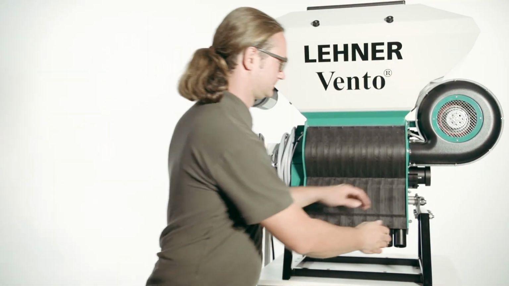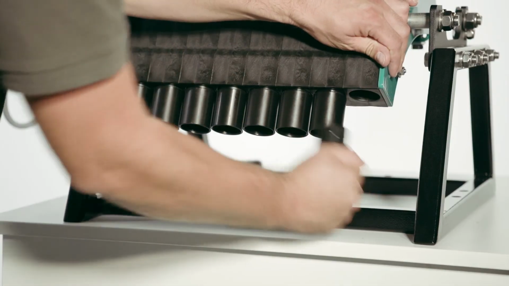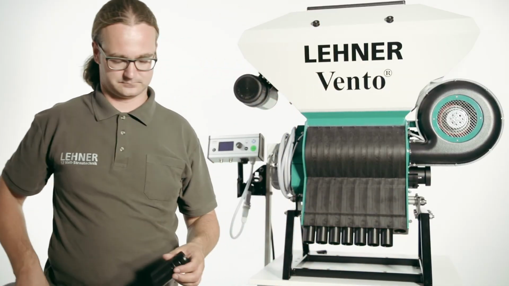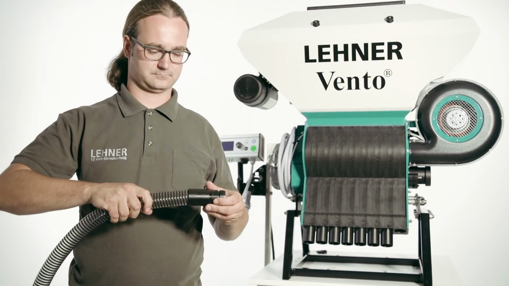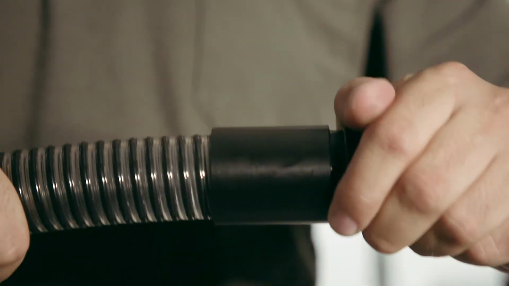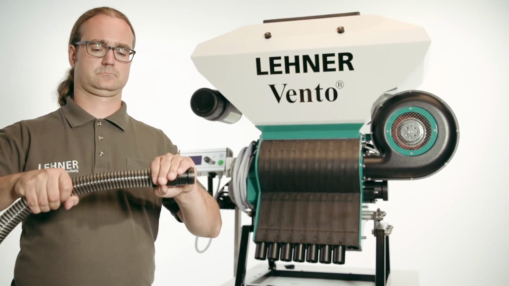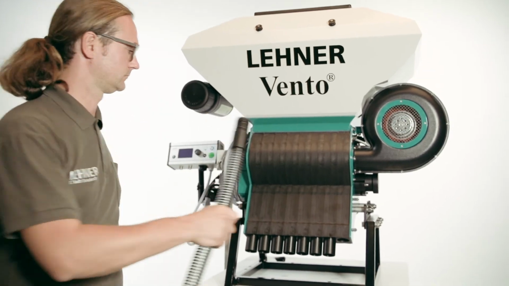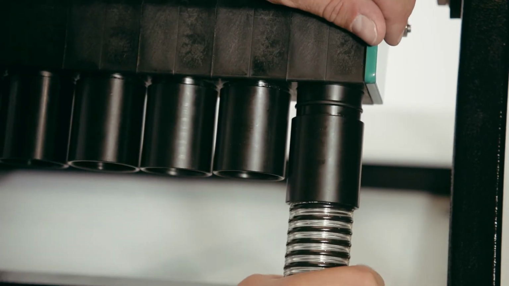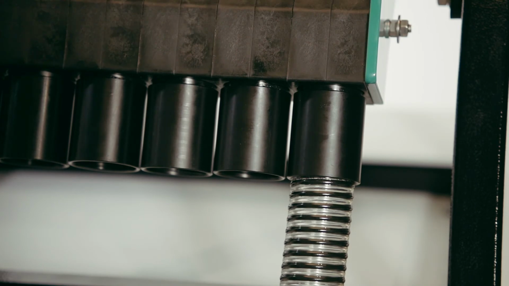To assemble the hose ready for work, the grommets must be attached. This is done by simply screwing them easily onto the hose. This gives a smooth transition of both components and leaves the hose unobstructed in any way, resulting in trouble-free seed dispensing. Once assembled, simply push grommets up into sockets on the Vento.